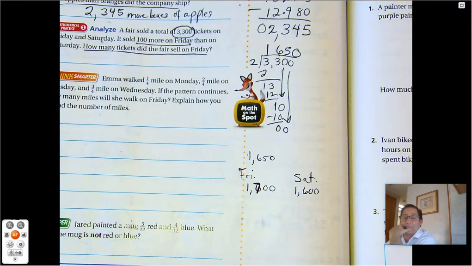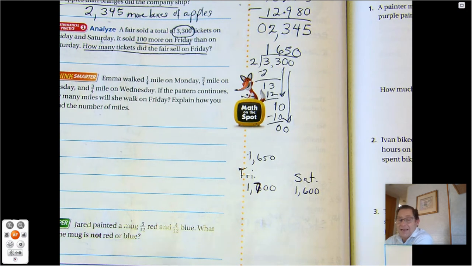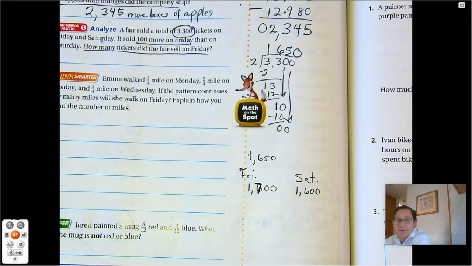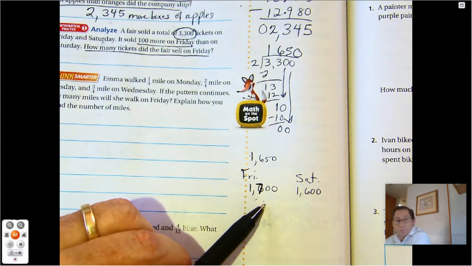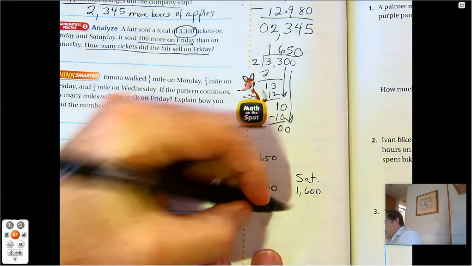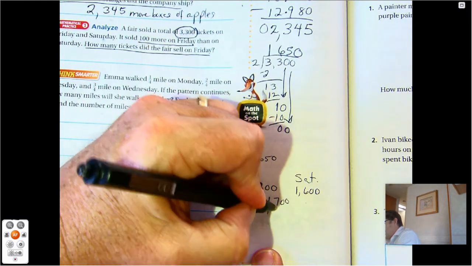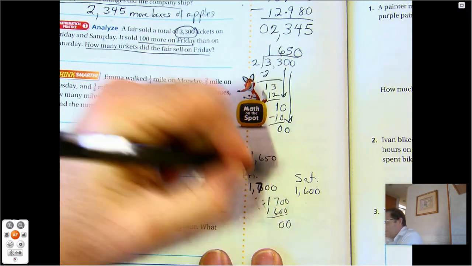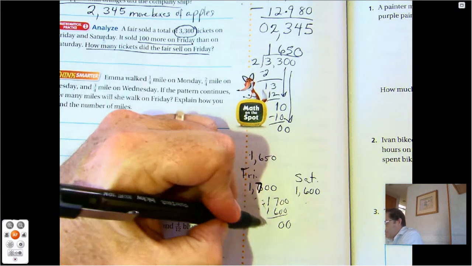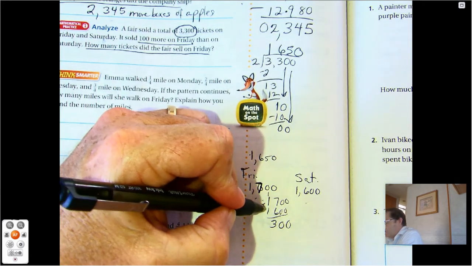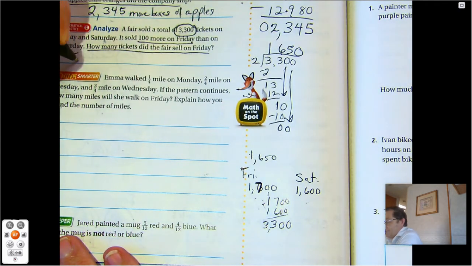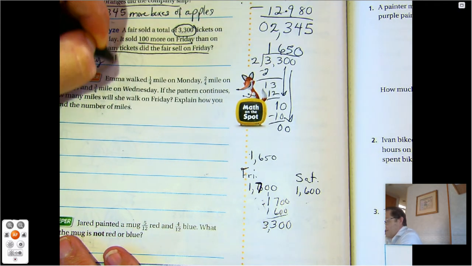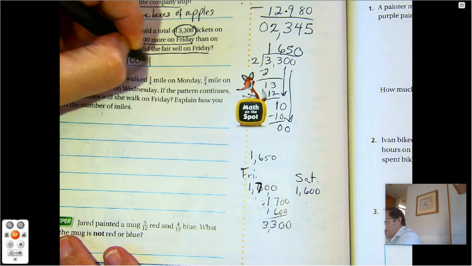Okay? Does that add up to 3,300? I know it's a difference of 100, which is good. So now all I have to do is see, does that add up to 3,300? 7 plus 6 is 13. 1 plus 1 plus 1, 3,000. So yes. So Friday, they sold 1,700 tickets.